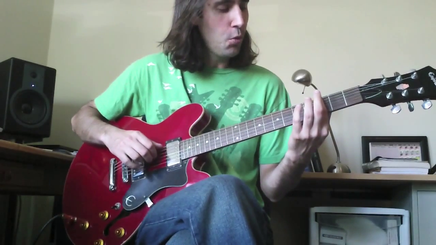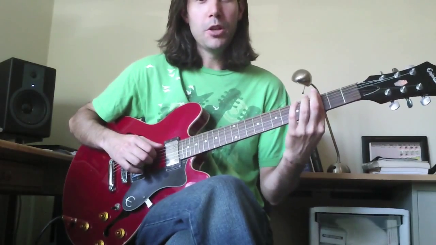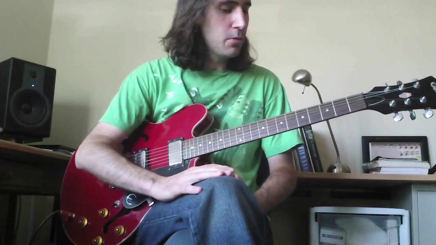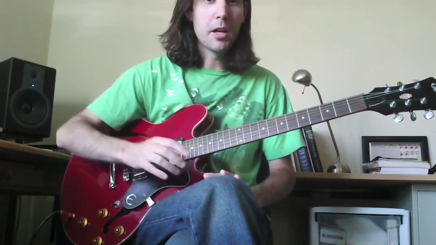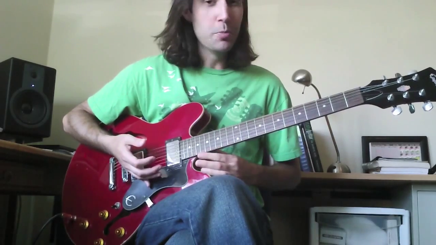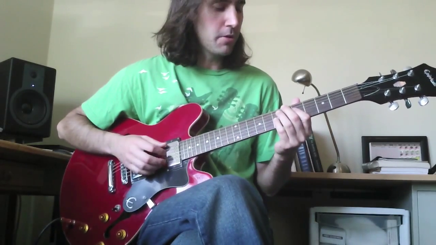So what else can we do with that? Well, we know there's 4 notes in any 7th chord. So why don't we just move on up? We have the G root position. Why don't we move to first inversion with the B flat on the bottom?